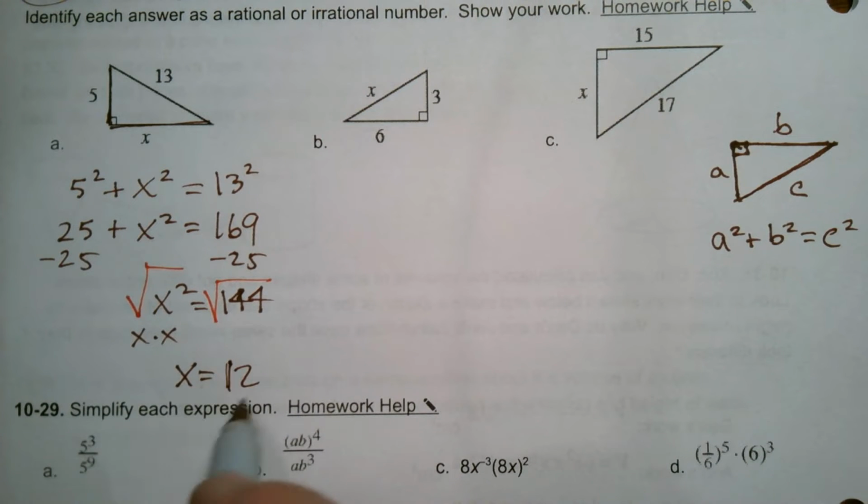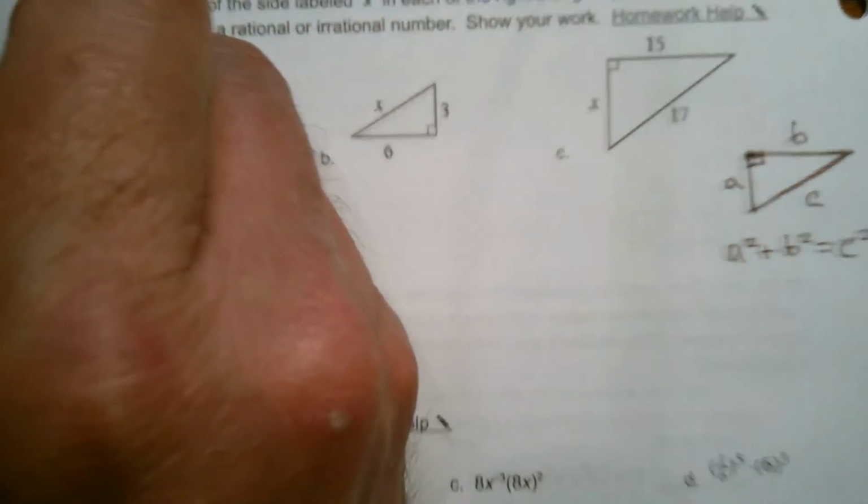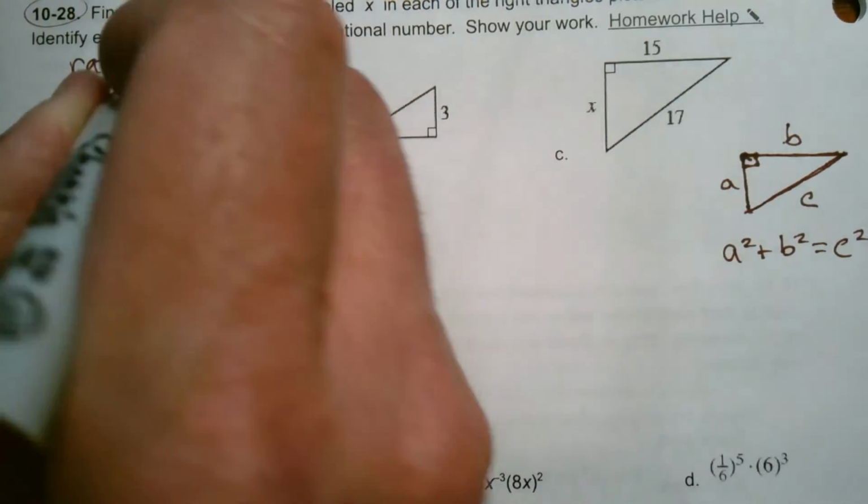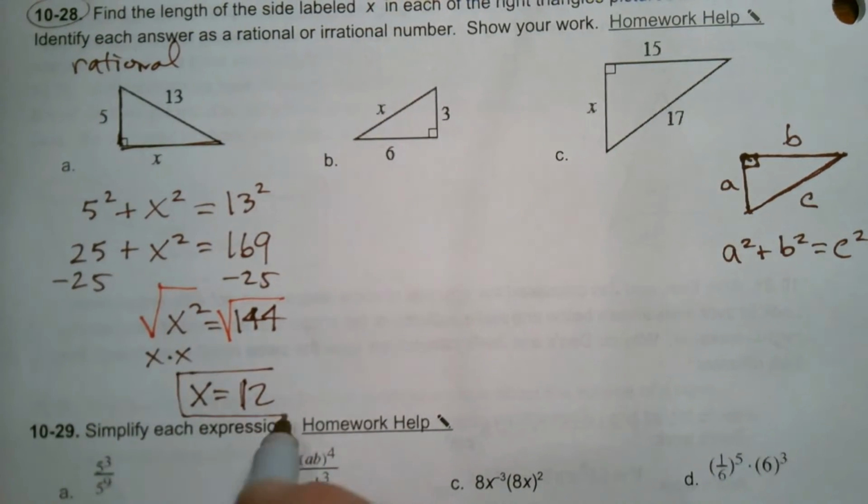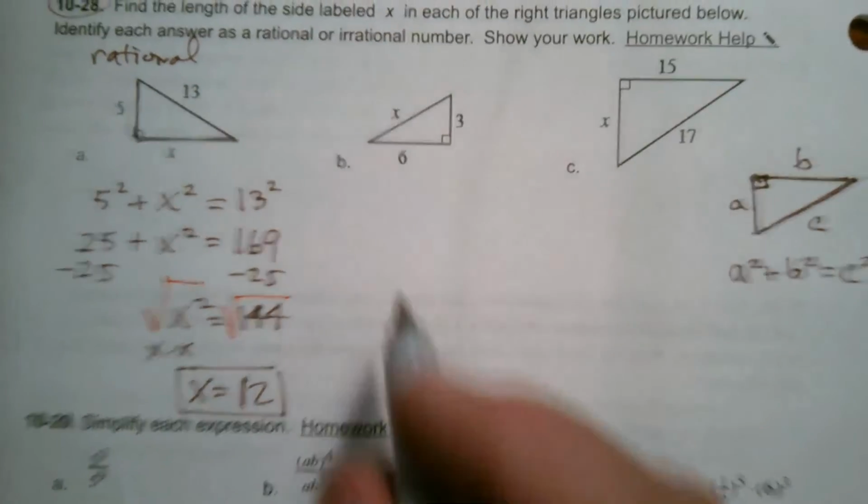Because it's an exact number, a terminating decimal with no decimal places in this case, this answer would be a rational answer. It's not irrational, it's rational. And X equals 12. Okay, so we do the same thing here.